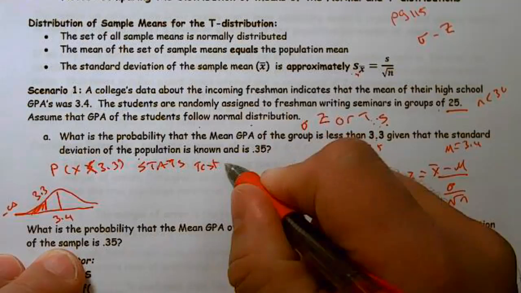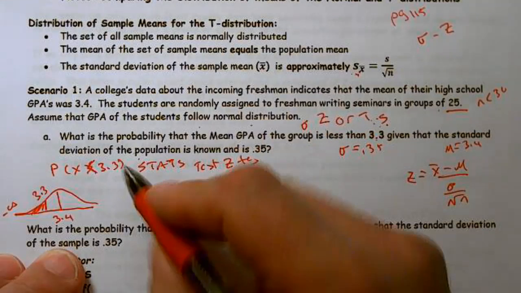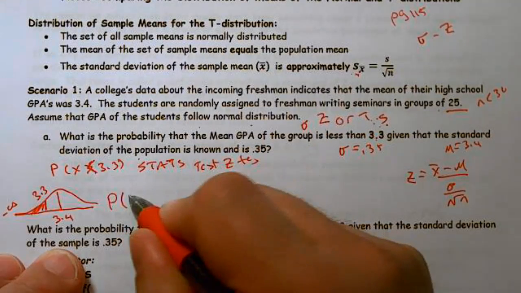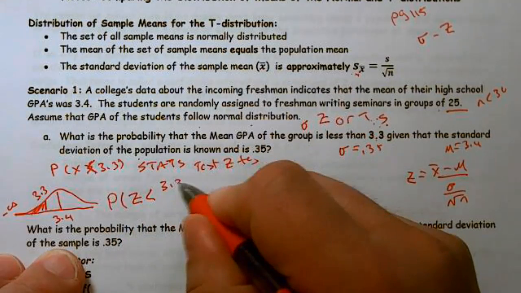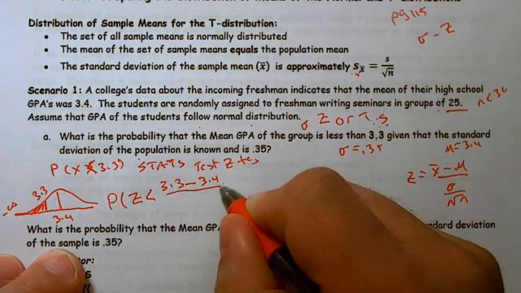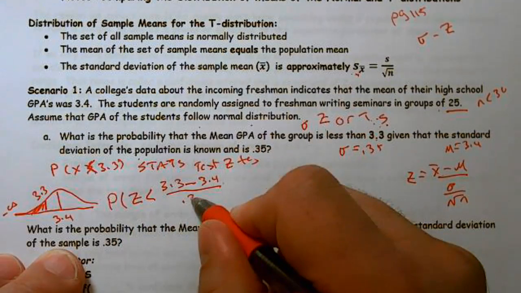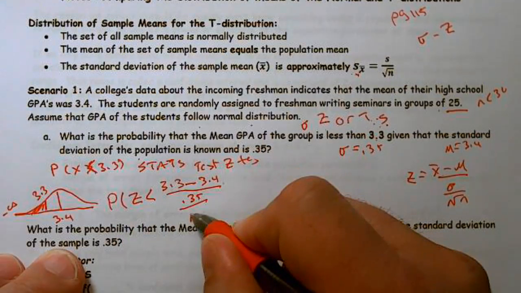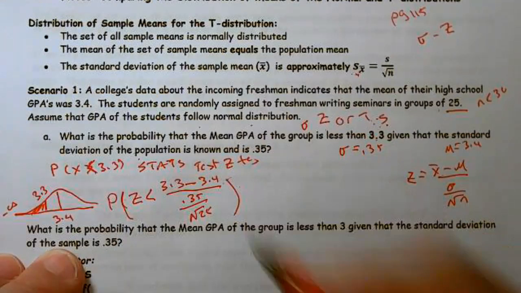In this particular case, we want the probability that z is less than 3.3 minus 3.4, standard deviation of the population was 0.35, divided by the square root of 25.